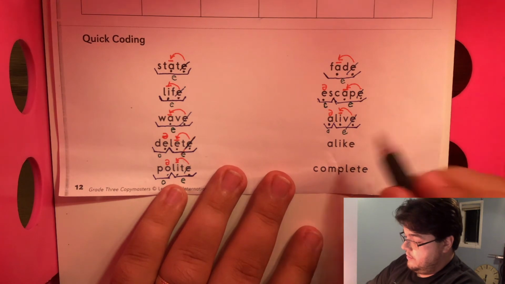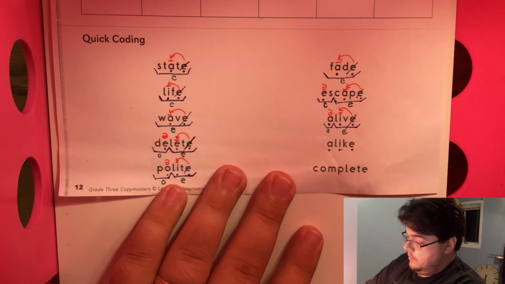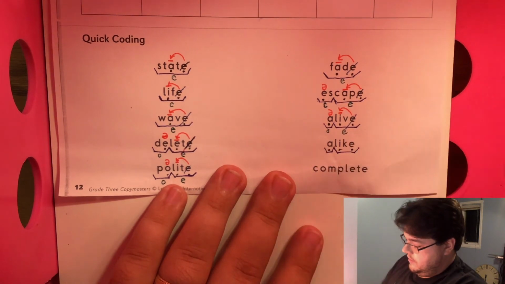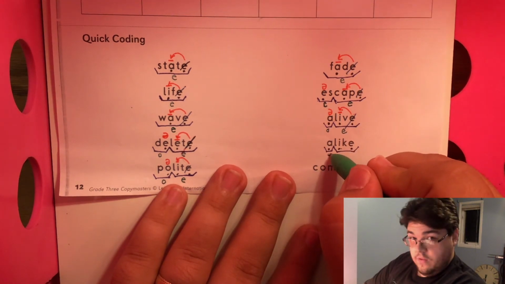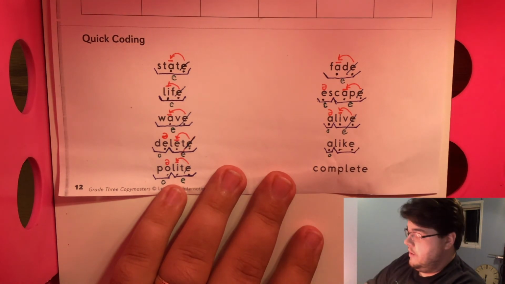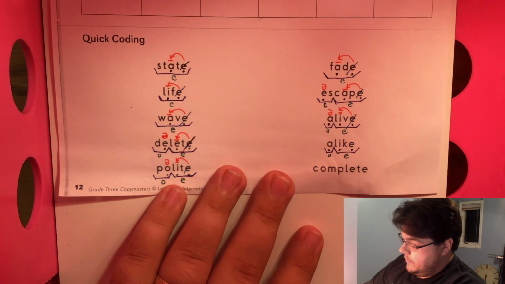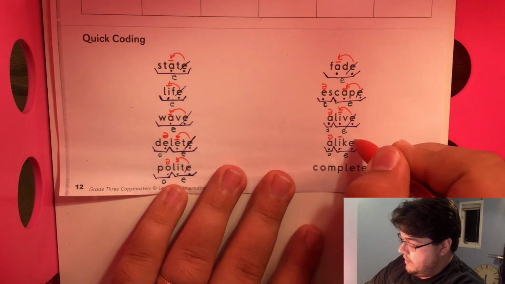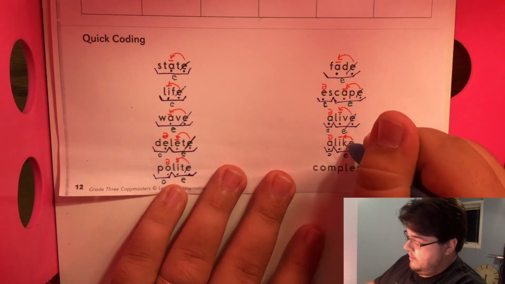Moving on to alike, we have A, I, and E. Just like the last one, here again, it's open. Even though it's a schwa, it's still open because the syllable ends in a vowel that's not silent. And over here is a silent E. Code this A as a schwa. This I is long because that E says so, even though it doesn't say a thing.